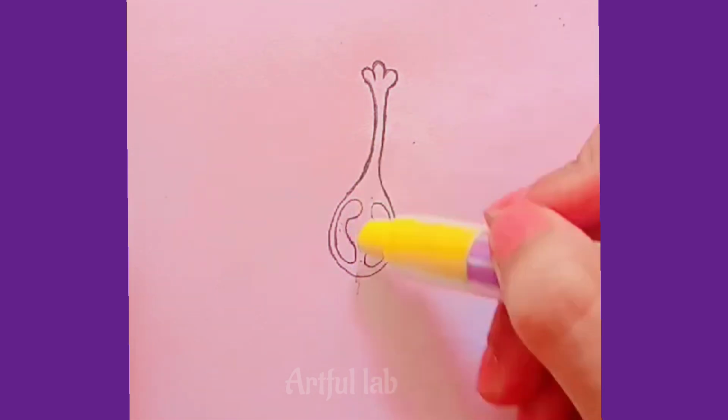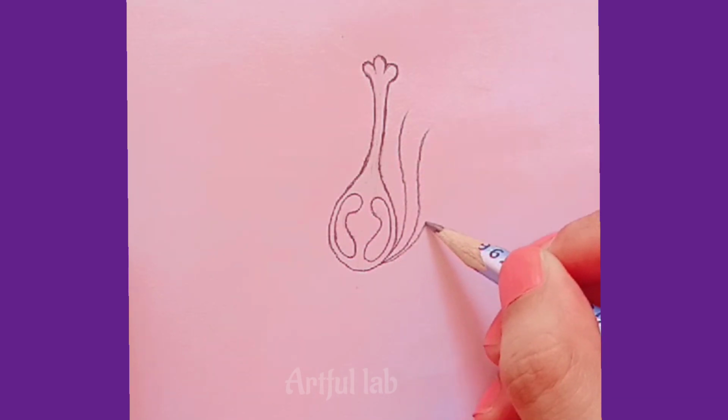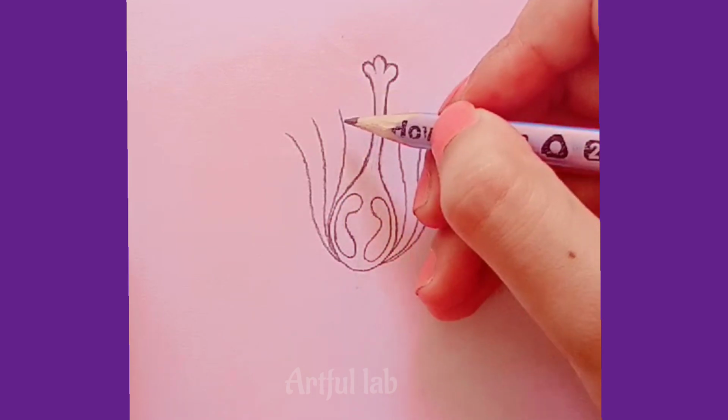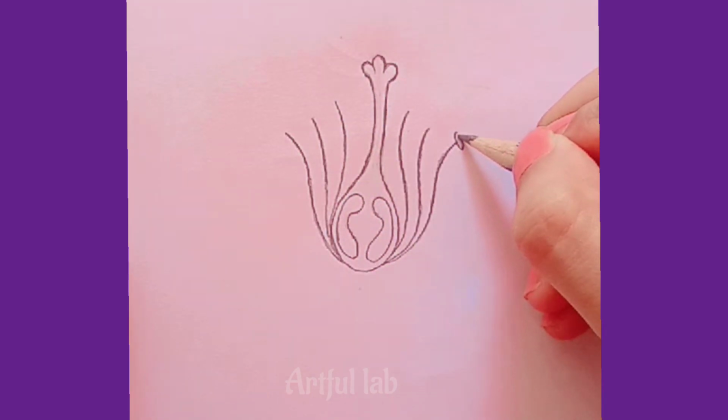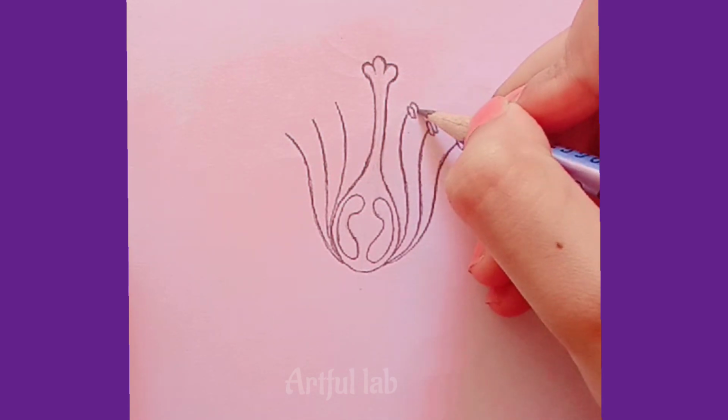The stigma receives pollen. Let's draw the stamens. These are the male reproductive organs, consisting of filaments and anthers. The anthers produce pollen. Draw 5 to 10 stamens, each with a small anther at the tip.